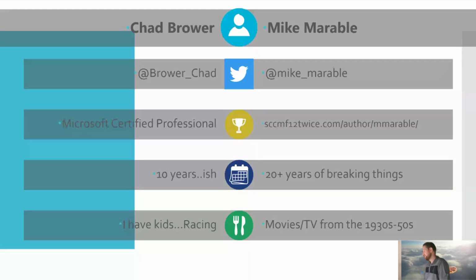So I've been doing this 10 years-ish, starting with OSD. I was listening to Johan 10 years ago, how to do MDT, all that stuff, and I've come a long way in the configuration manager area. Mike, 20 years, right? Breaking things. Yeah. Old guy here. Yeah. So this slide's supposed to be a little quick bio. I don't have a lot of hobbies. I have kids, so I kind of give up all those hobbies. I'm sure people know what that's like.